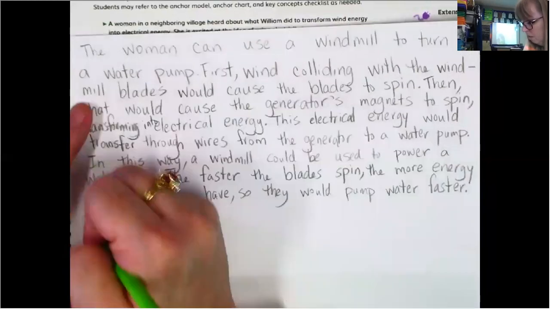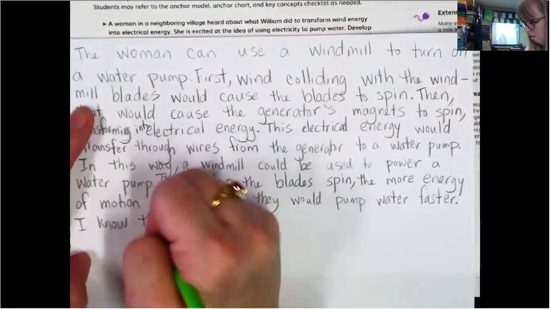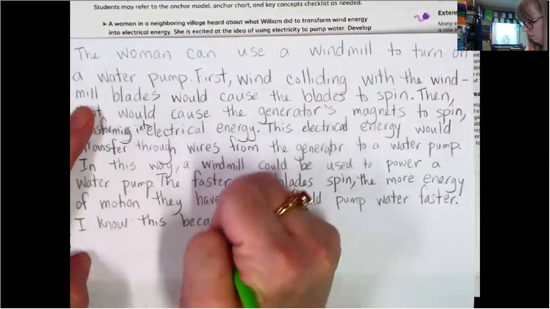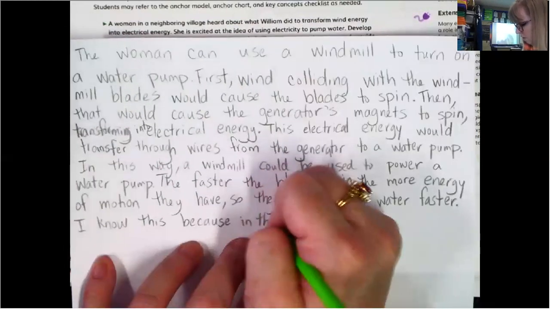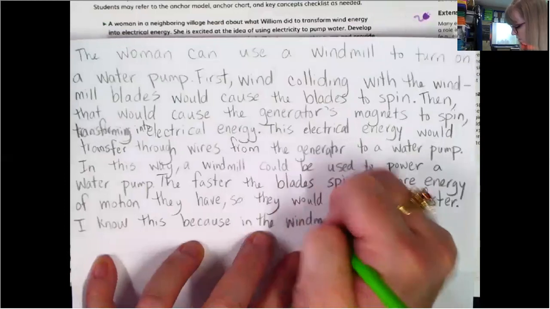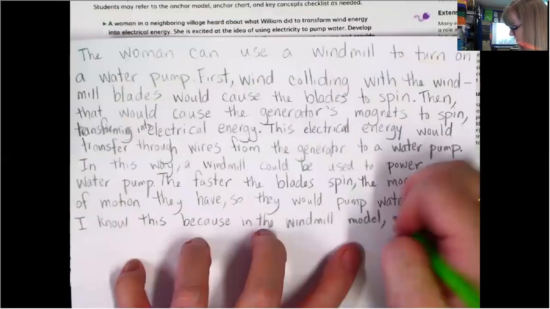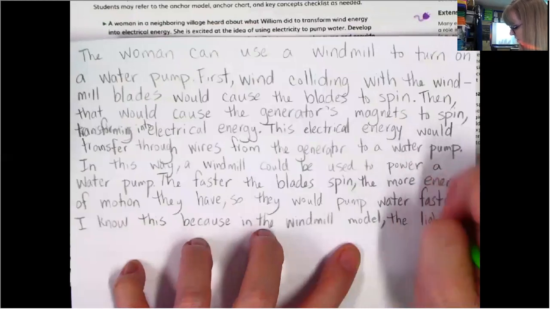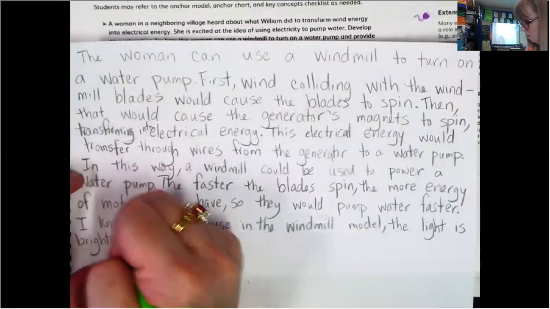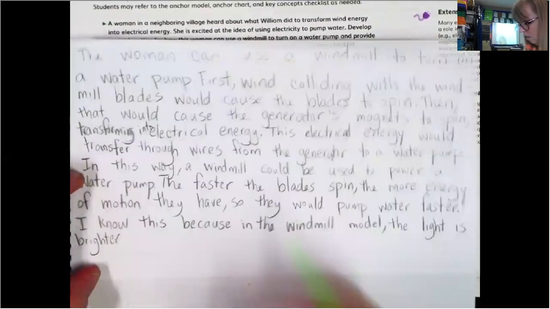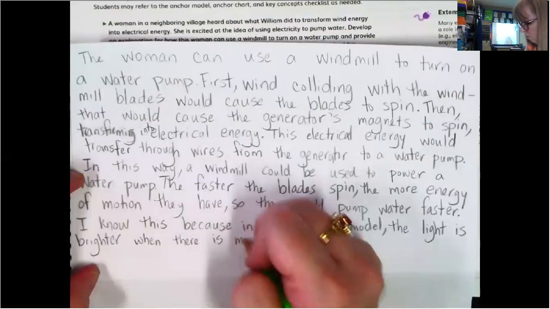I know this because in the windmill model, the light is brighter when there is more wind.